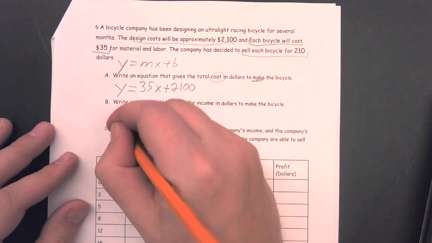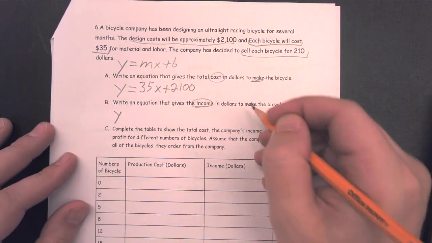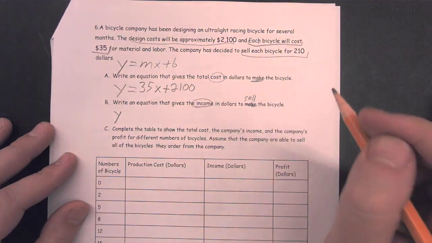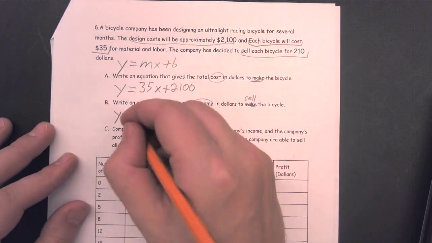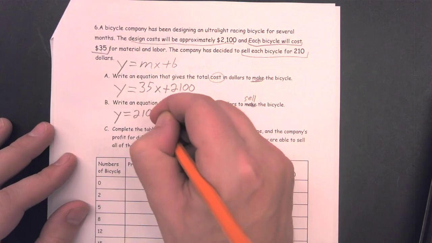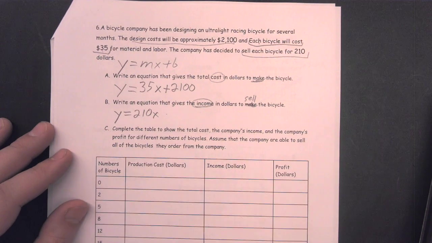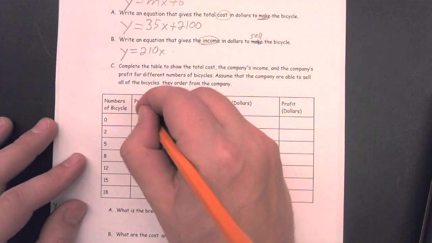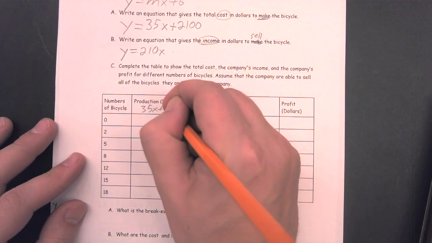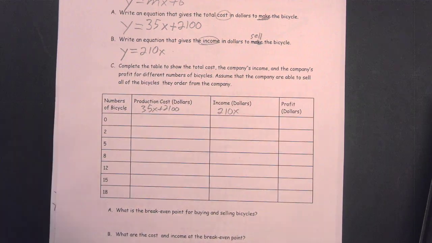All right, same thing for, they're going to sell the bicycle. So the income to sell the bicycle, little typo there, but we got it. Okay, 210 each. There's no extra fee. It's just 210 each. So we're going to move to our table. I'm going to use those equations here. 35x plus 2,100. And the income, 210x.